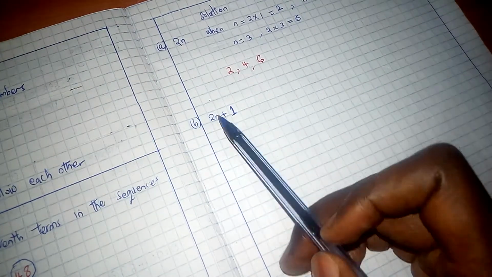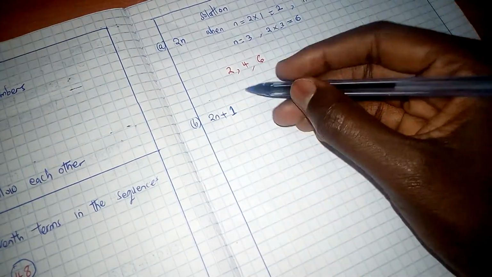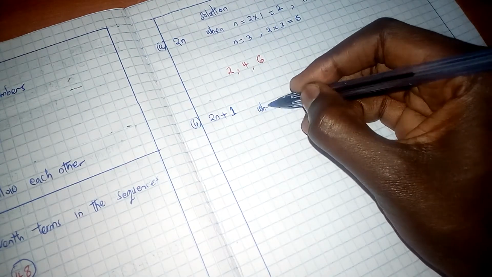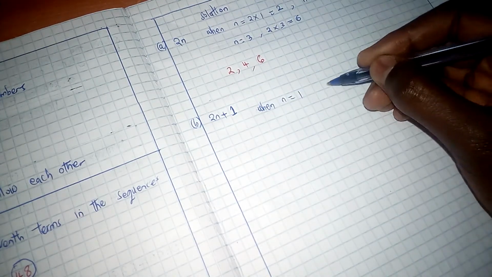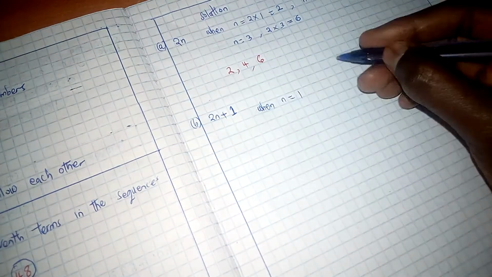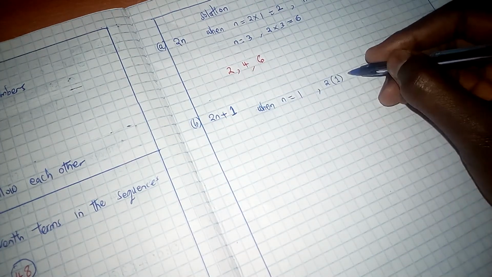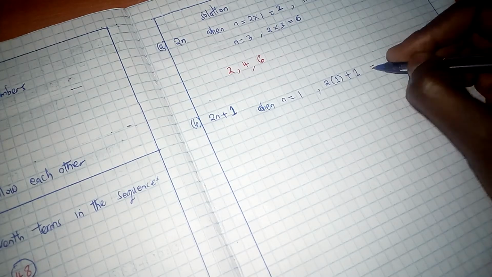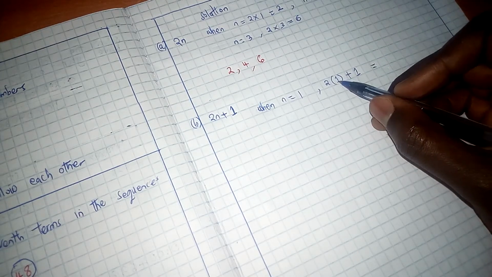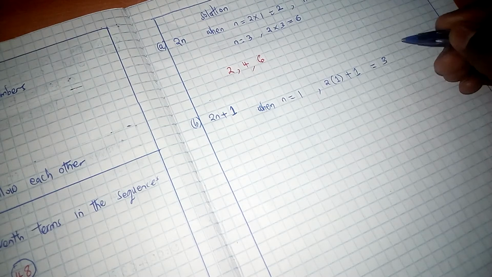So example 2, we have 2n plus 1. So what is the first term? That is, when n is 1, we substitute 1 here, so that we have 2 multiplied by 1, then you add 1. And this gives us 2 times 1 is 2, then if you add 1, you get 3.